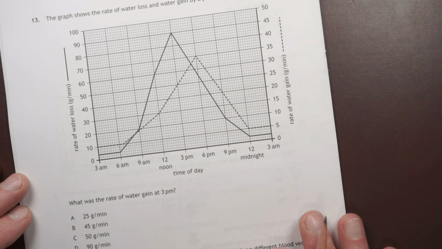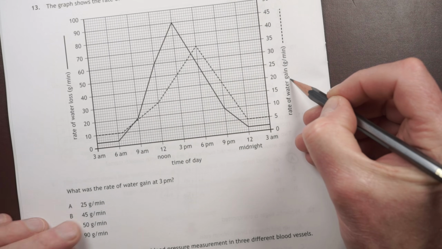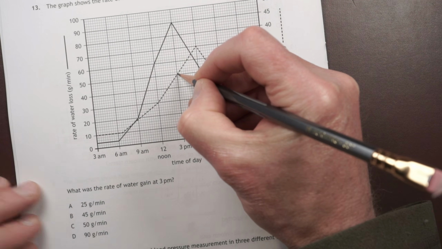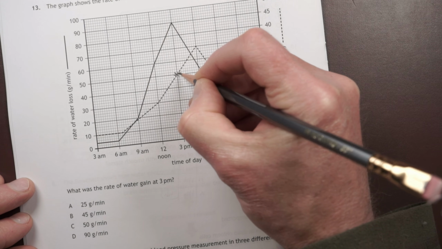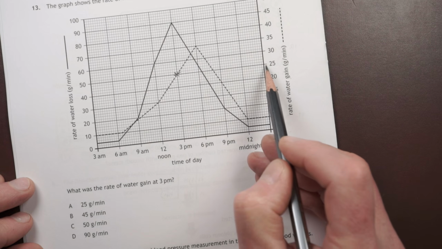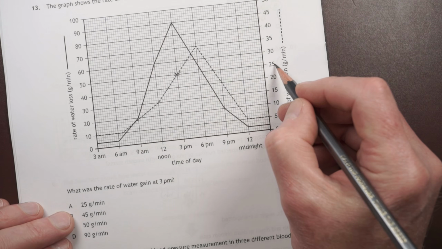So we're going up from 3 p.m. and we're going up to the dashed line, right, for rate of water gain. We're going up to the dashed line, which is there at 3 p.m. So I'm going to put a cross in there, and I'm going to take that across to here, and I'm going to say, this is, remember, rate of water gain, I'm going to go 25.